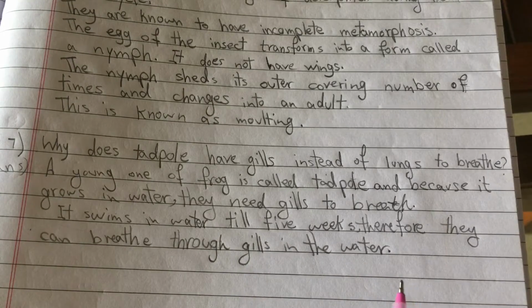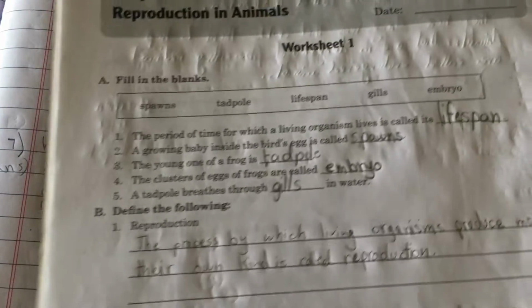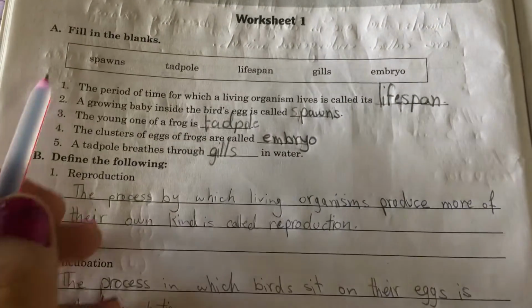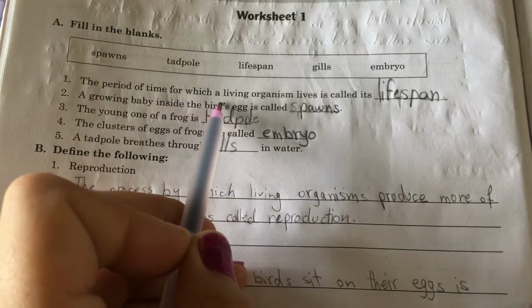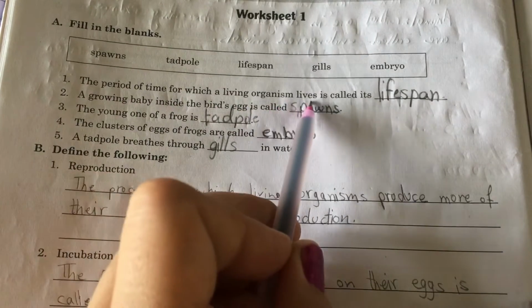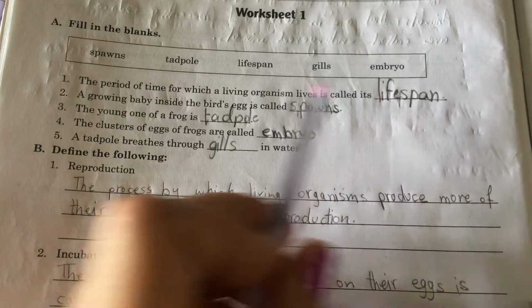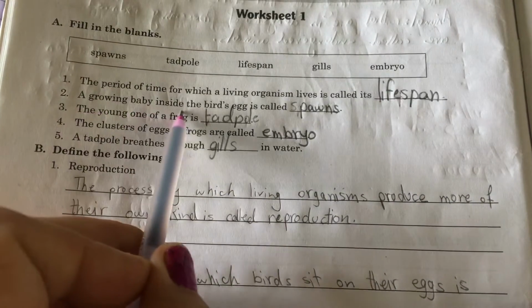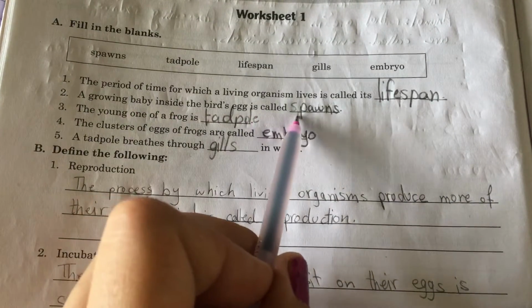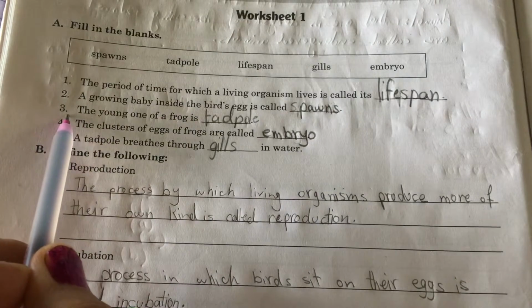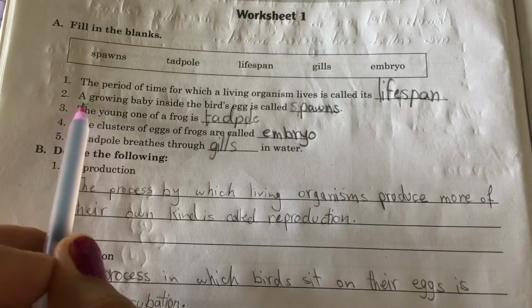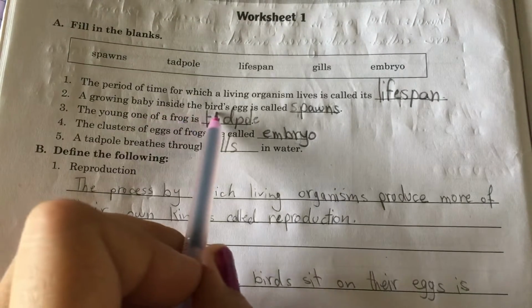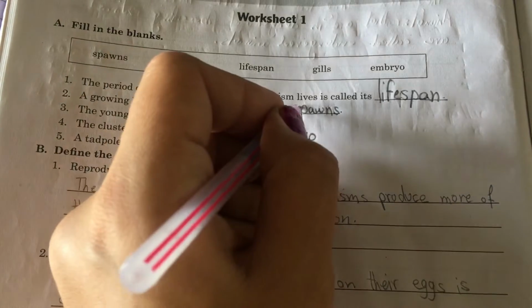And now the workbook. Worksheet number 1. Fill in the blanks. Number 1. The period of time for which a living organism lives is called its lifespan. 2. A growing baby inside the bird's egg is called embryo.